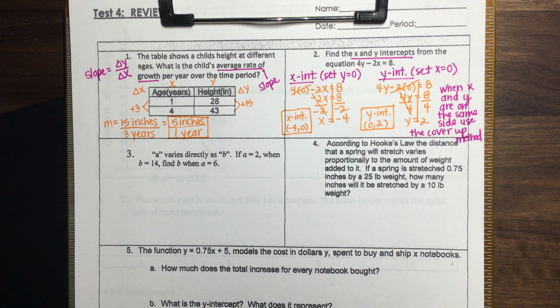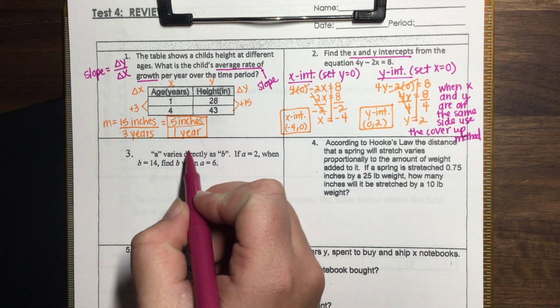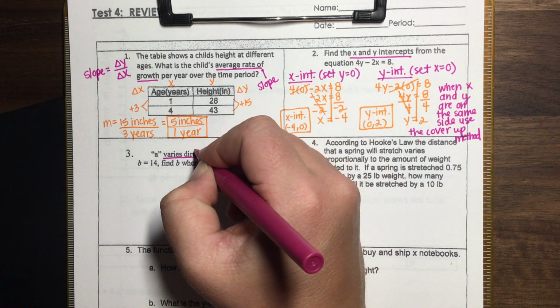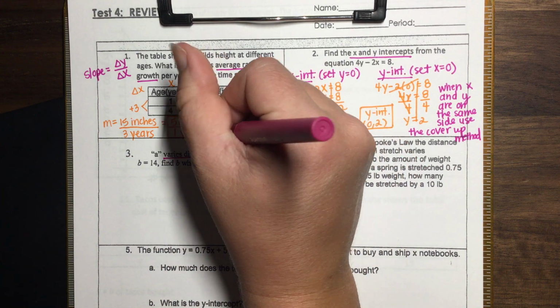All right, so now moving on to number 3. Number 3 says y varies directly. Okay, it varies directly, which means I am going to have direct variation.